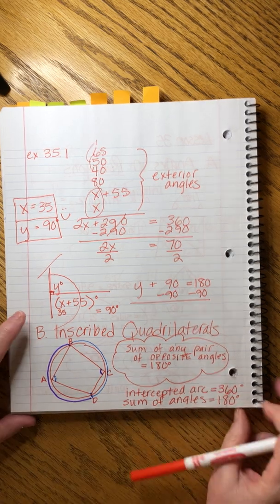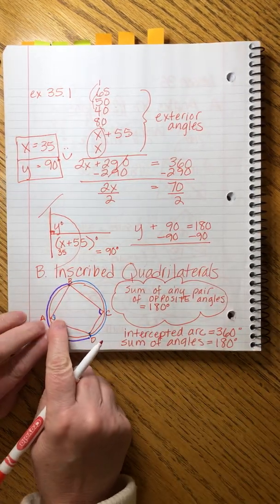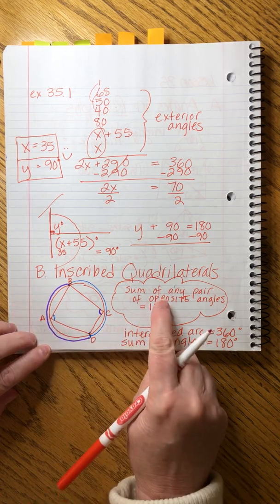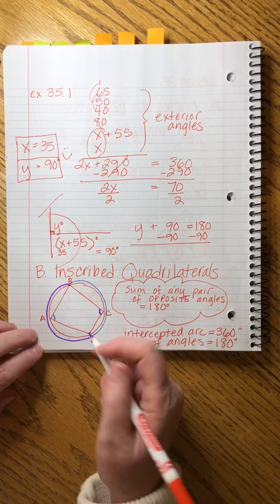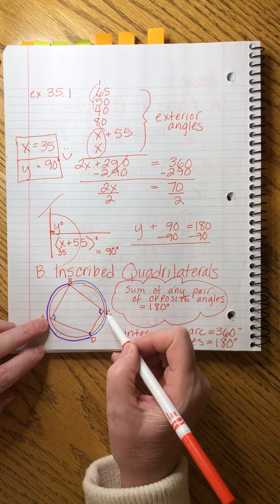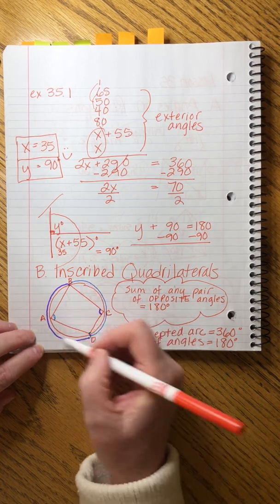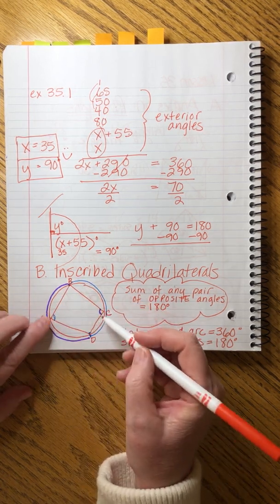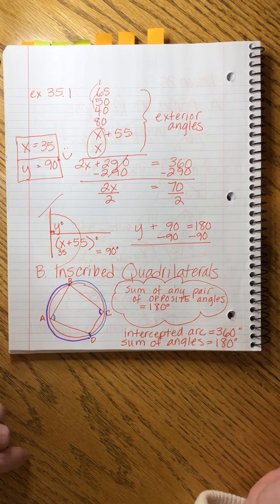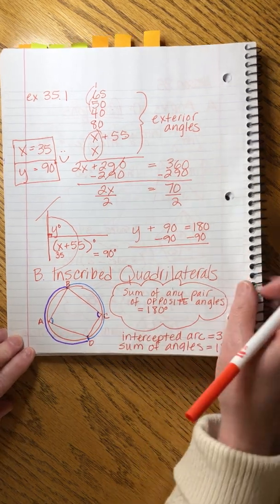Okay? So that's how we can prove that this is true, by looking at the diagram and going, oh yeah, between the 2 opposite angles, they eat the entire circle. That's 360. So the 2 of them together must add up to 180. Super, super helpful. Let's do a problem that involves it.